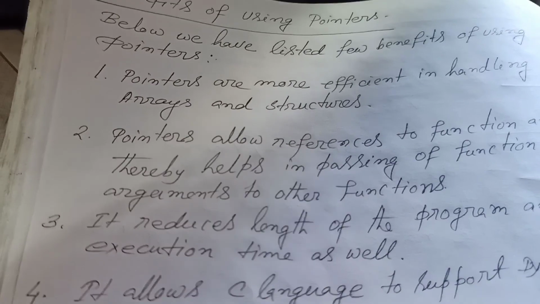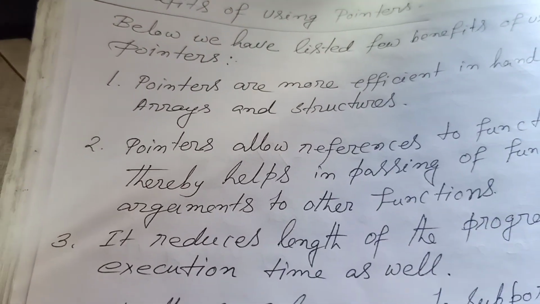Now let's take a look at what the benefits of using pointers are.